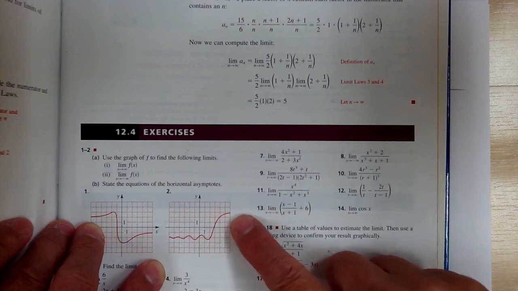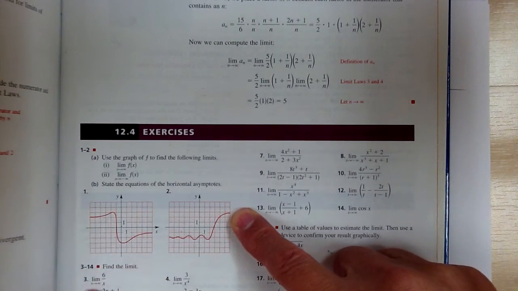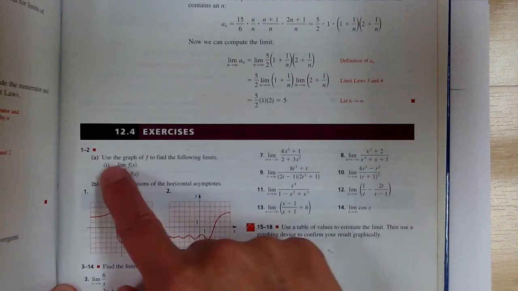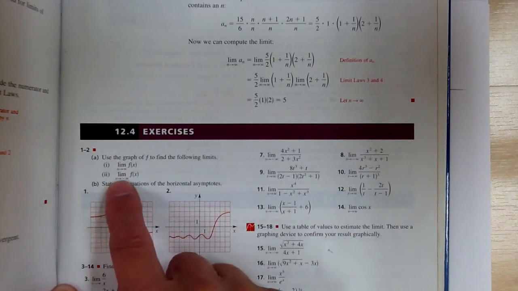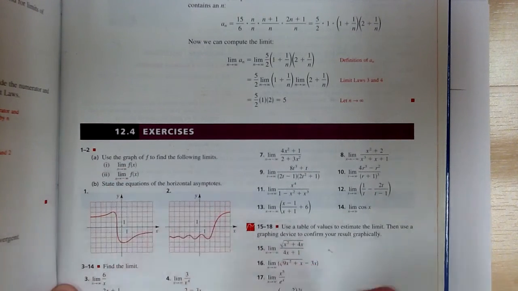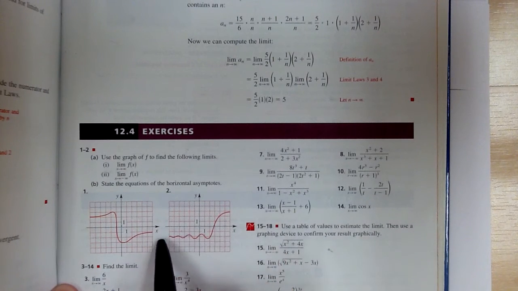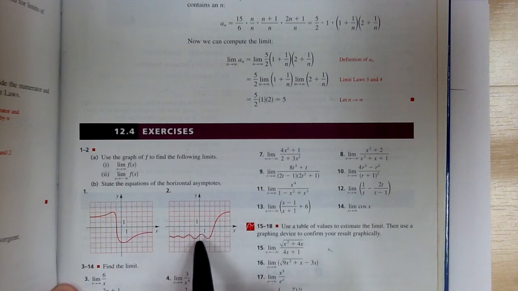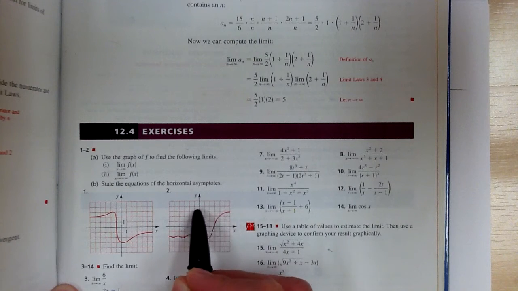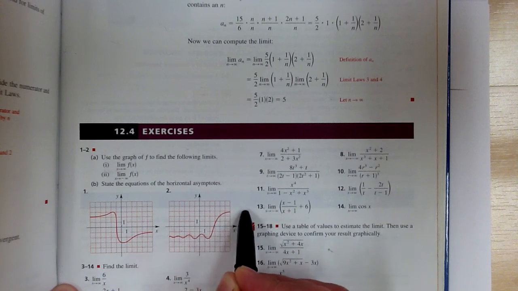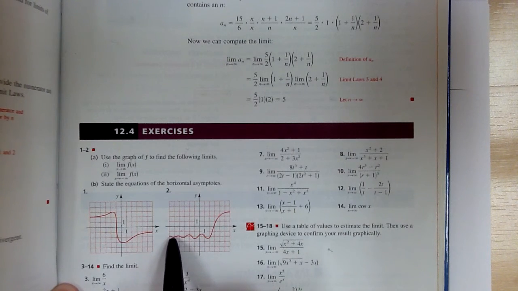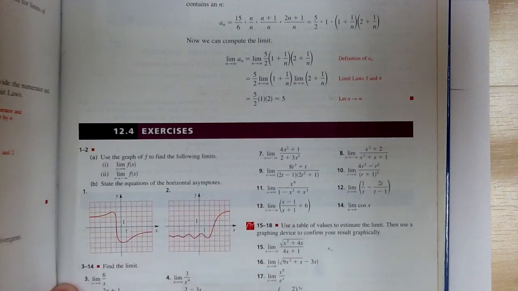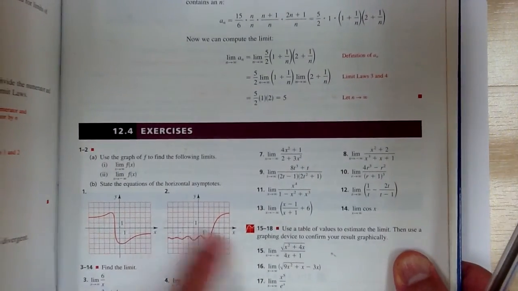So the answer for part 1 is 3, because it approaches 3. For part 2, x approaches negative infinity, and the y will approach negative 2. So the horizontal asymptote on this side is 3, and the horizontal asymptote on the negative infinity side is going to be equal to negative 2. So again, you can look at the graph and figure out the answer.